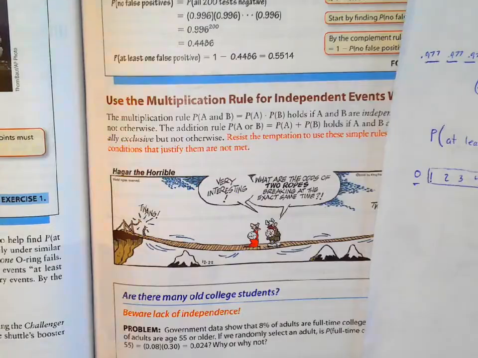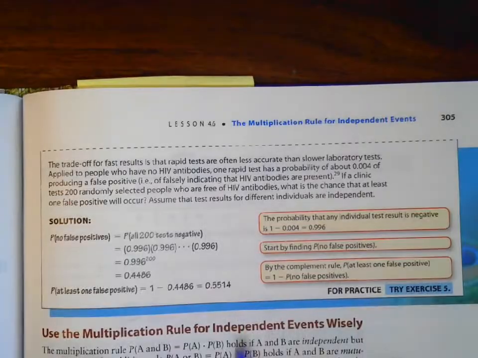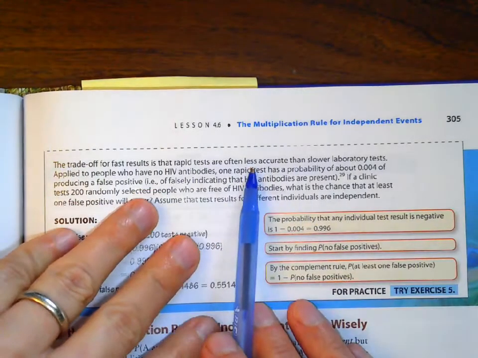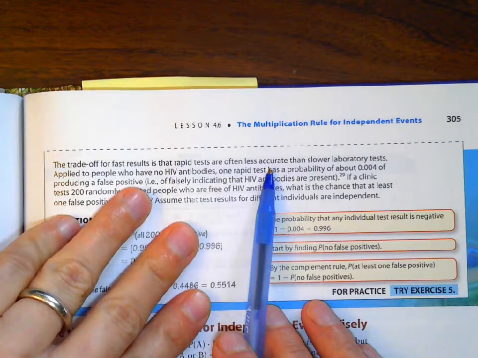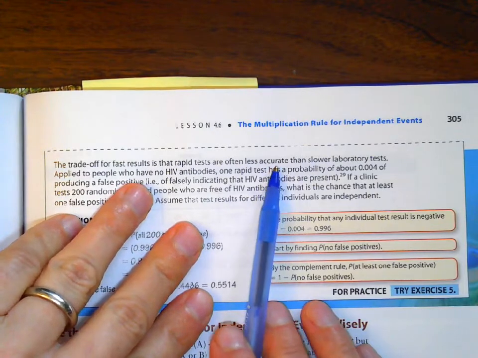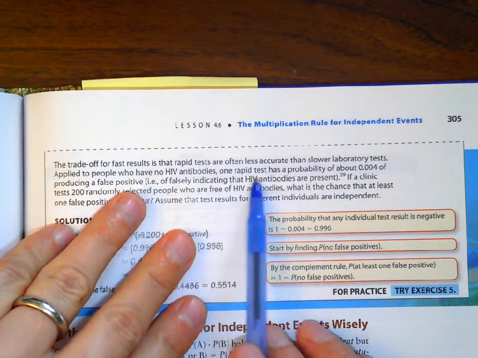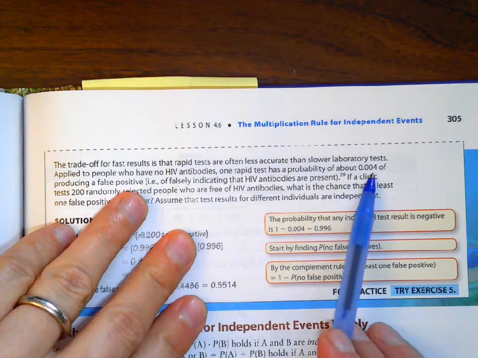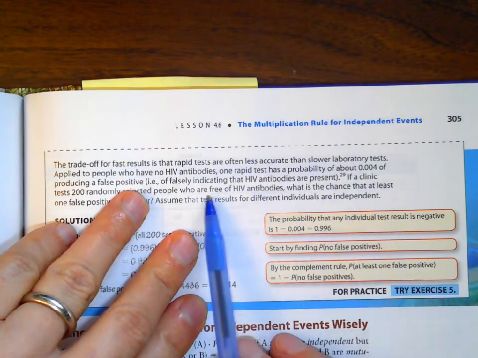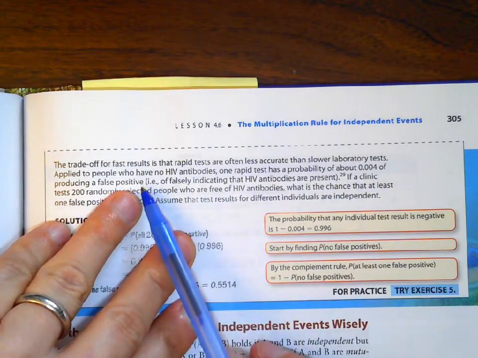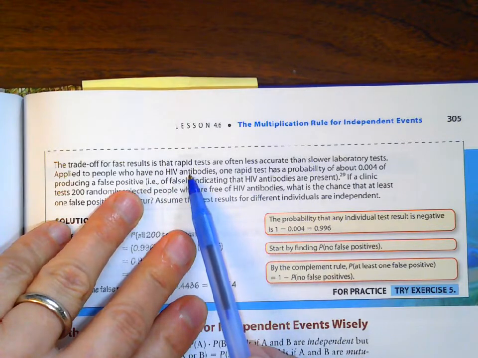Now, the trade-off for that is that this rapid test is less accurate. The other results were better, but this is quicker and they know about it. Applying to people who have no HIV, one rapid test has a probability of 0.004 of producing a false positive. So it's testing positive even though you do not have HIV.